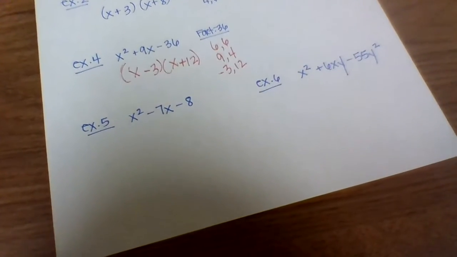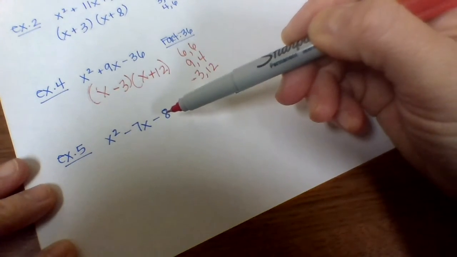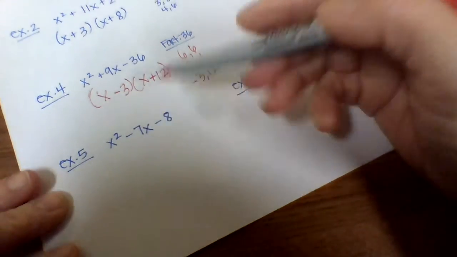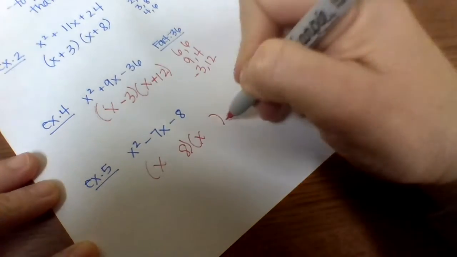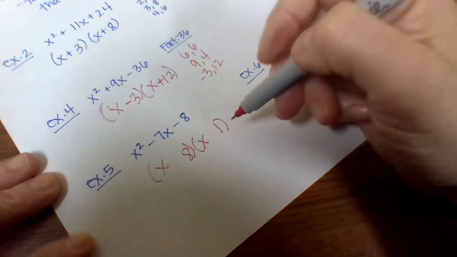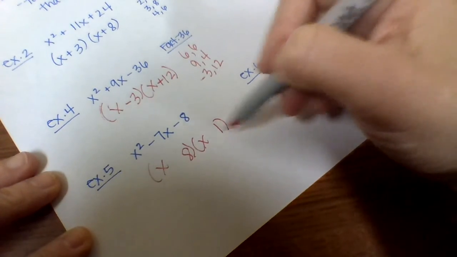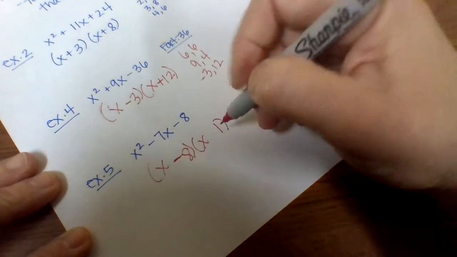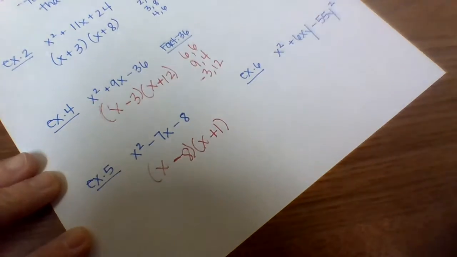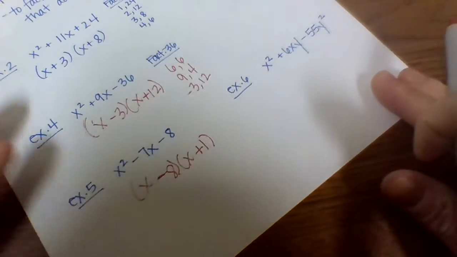Okay, can we do it without writing down the factors? What are the factors of 8? What are the only factors of 8 that can give you 7? X and x and 8 and 1, or 1 and 8, doesn't matter what order. But you tell me, which sign would it have to be to make a negative 7? The 8 would have to be negative. The 1 would have to be positive. And if you refoil it back out, you'll go back to the original trinomial.